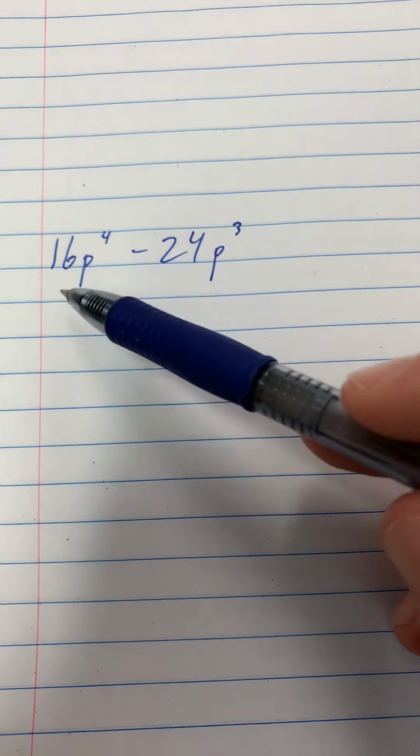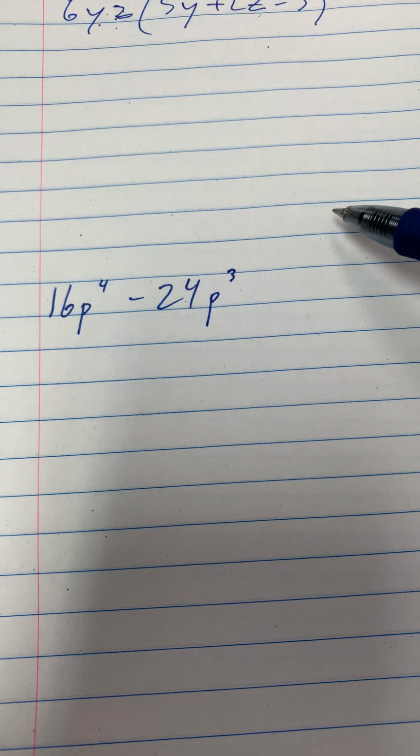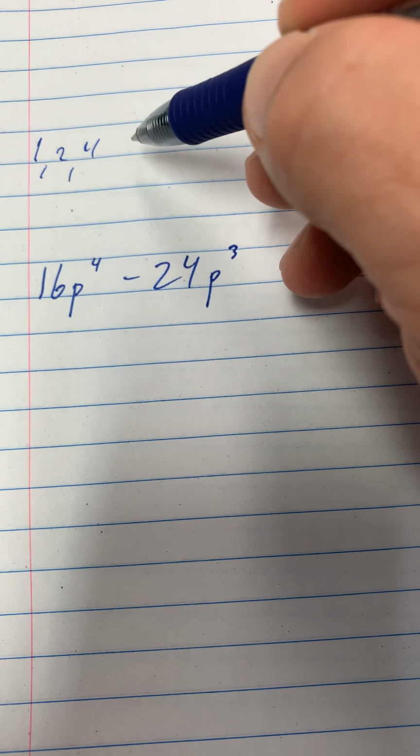All right, one more. What's our greatest common factor between 16 and 24? Our factors of 16 are 1, 2, 4. These are all factors of 16: 2 times 8, 4 times 4.